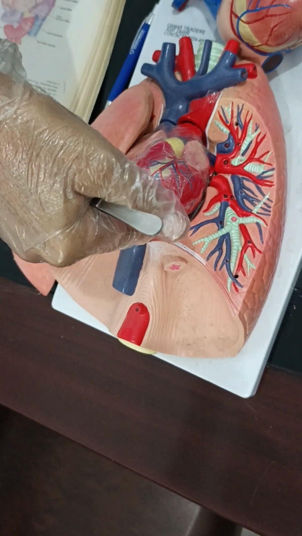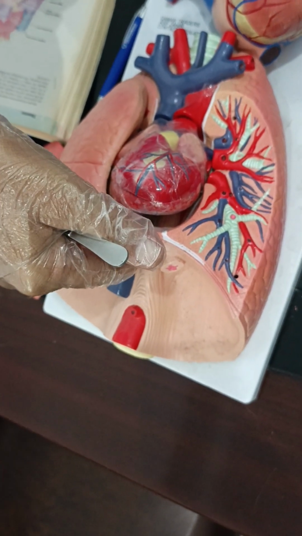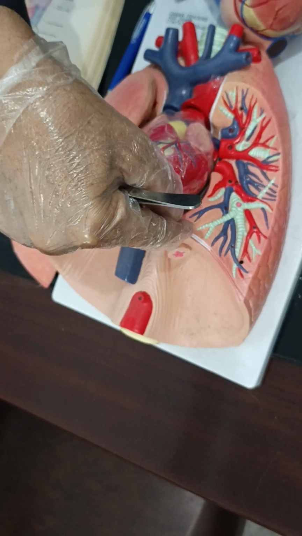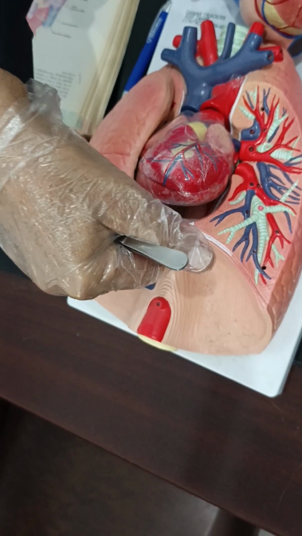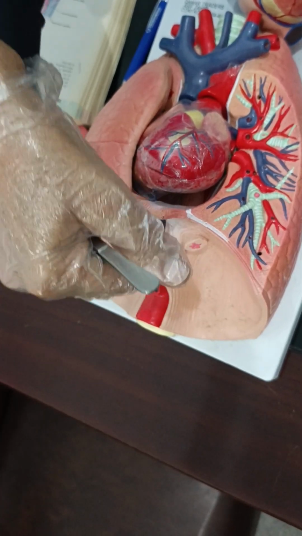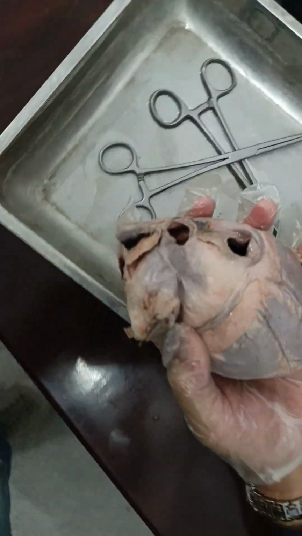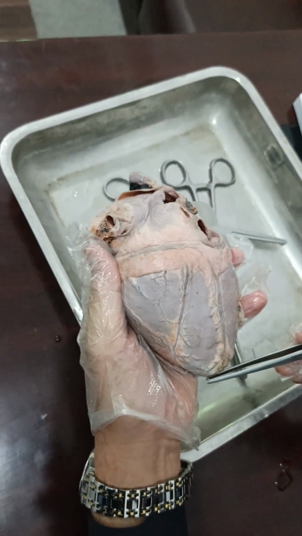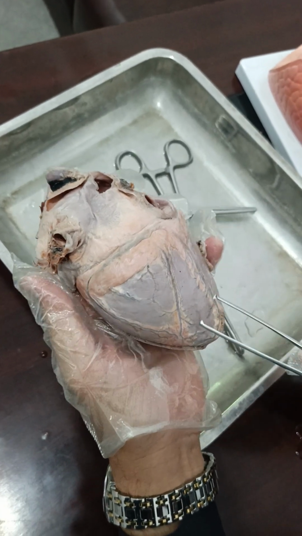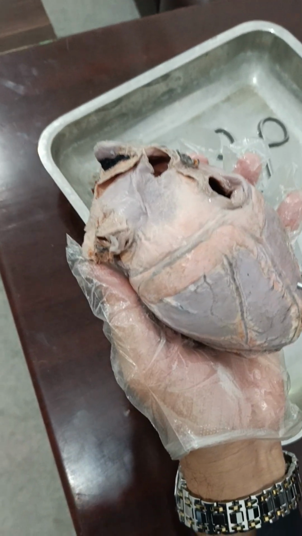This inferior or diaphragmatic surface rests upon the central tendon of the diaphragm and slightly encroaches into the muscular part. And just inferior to it lies the stomach. That's why if the stomach is overfull, it compresses the heart. This inferior or diaphragmatic surface is mostly formed by the left ventricle and slightly formed by the right ventricle.